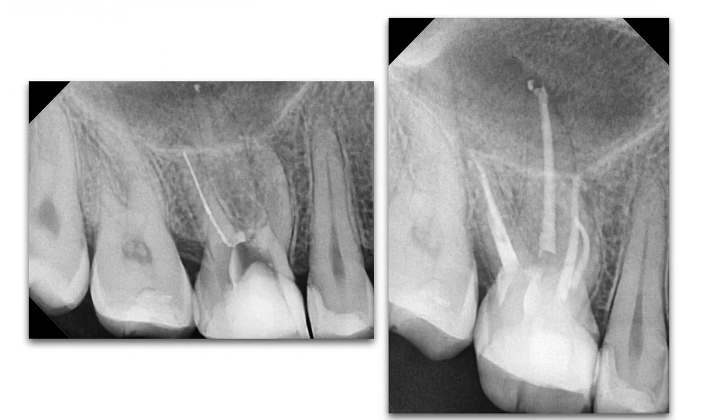So here the preoperative and here the postoperative, and you can see the area of the perforations, the good sealing of the tooth, and it is all because we are using a dental operating microscope or magnification. We are able to easily control the case and manage the cases or complications.